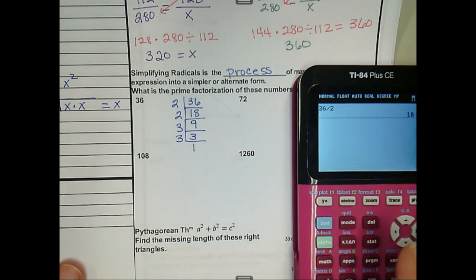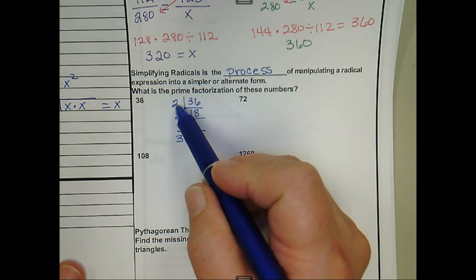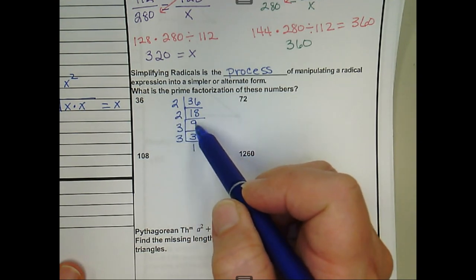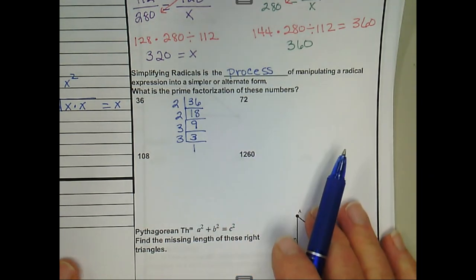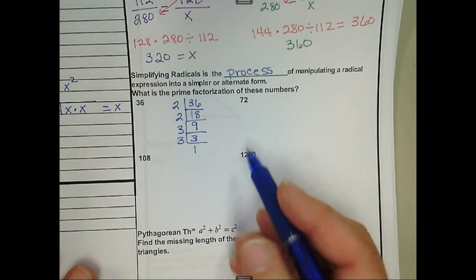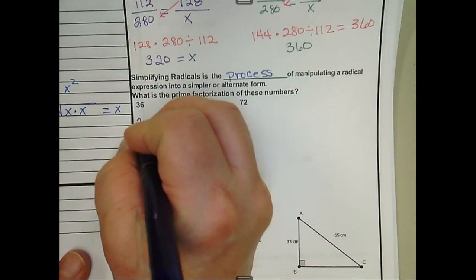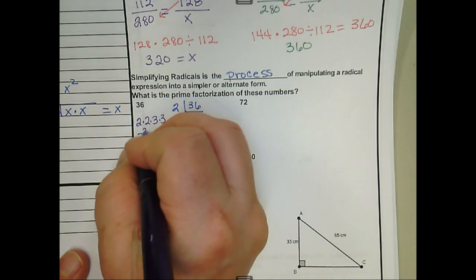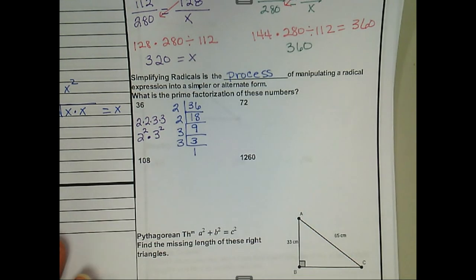So as you're looking at this ladder, 36 divided by 2 is 18. 18 divided by 2 is 9. 9 divided by 3 is 3. 3 divided by 3 is 1. So the factors of 36 are 2 times 2 times 3 times 3, or 2 squared times 3 squared. Any questions?